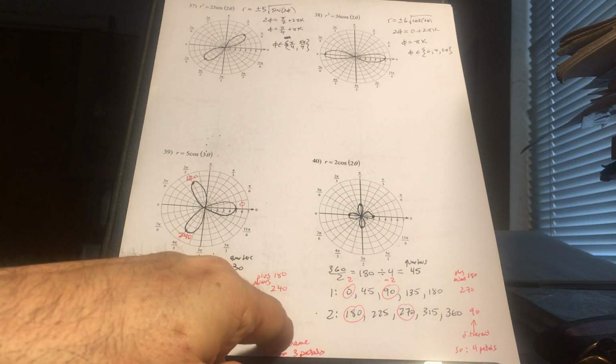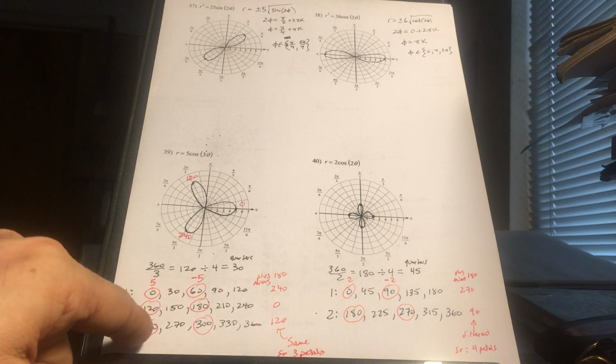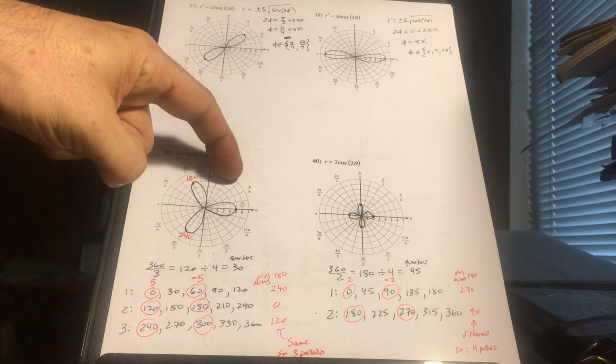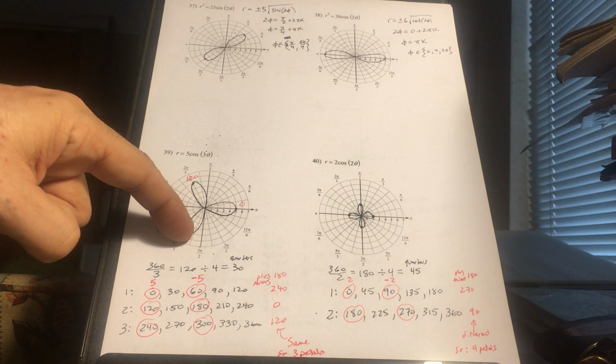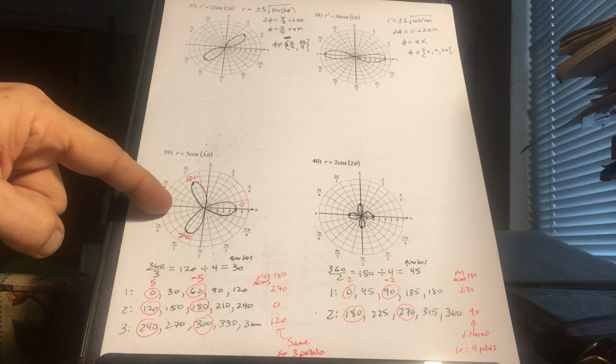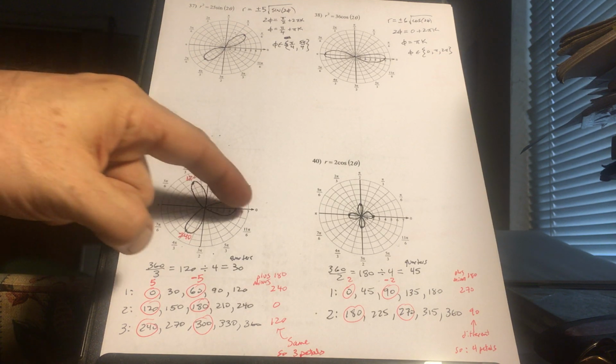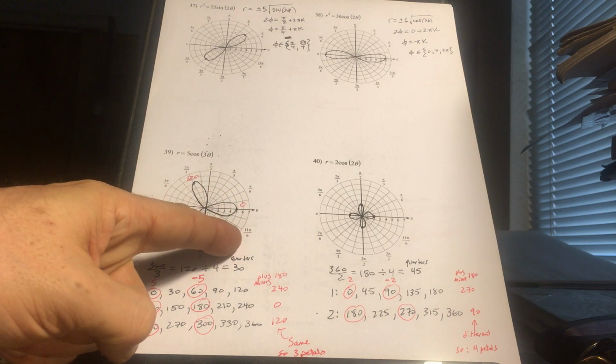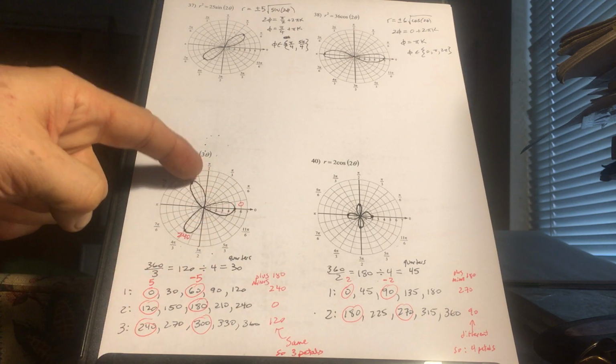And it turns out that those are the same angles as here, which means they map back. So a negative 5 radius up here maps back to this. A negative 5 radius over here, which is 180, maps back to this, which is 0. A negative 5 radius over here, which is 300, maps back to this.